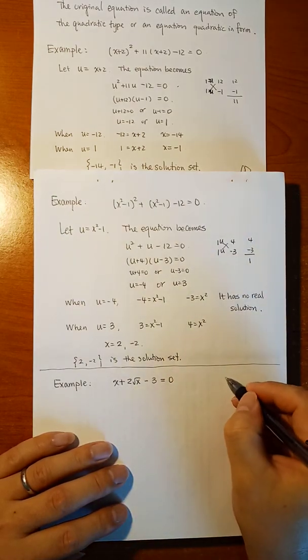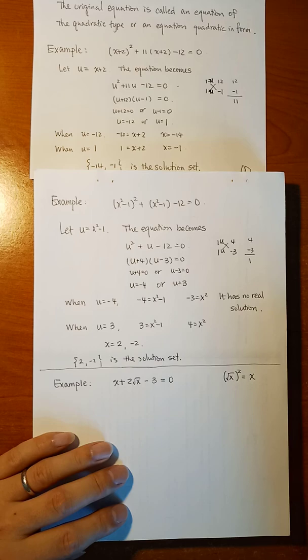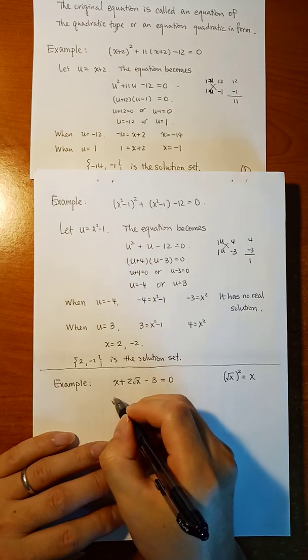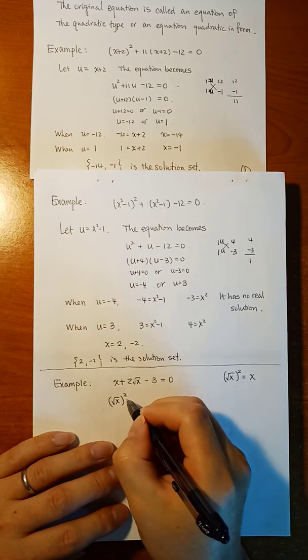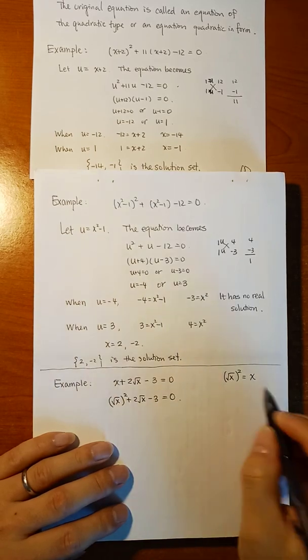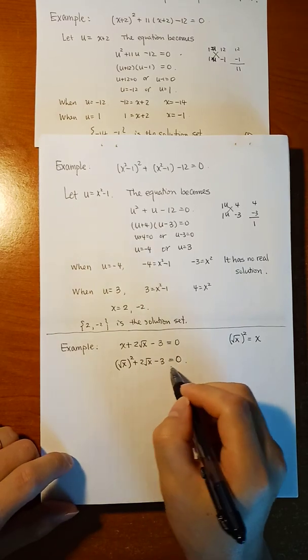I remember that we know square root of x squared is equal to x. So this x, if you write it like this by the formula, then you see the suggestion.